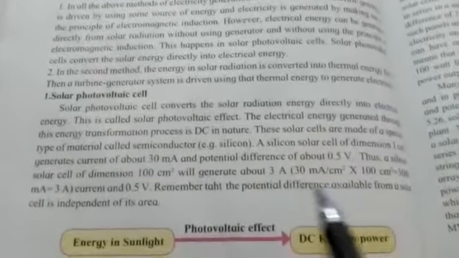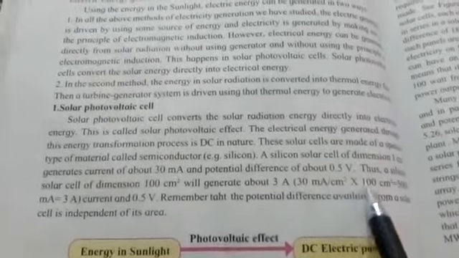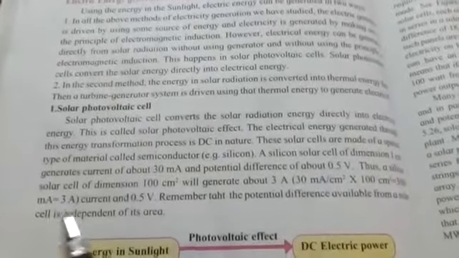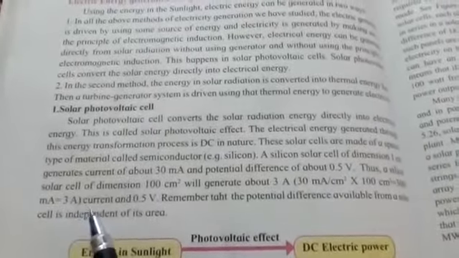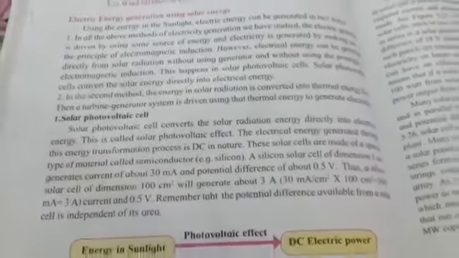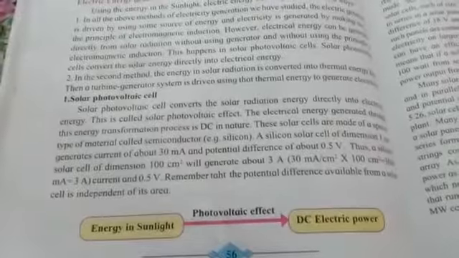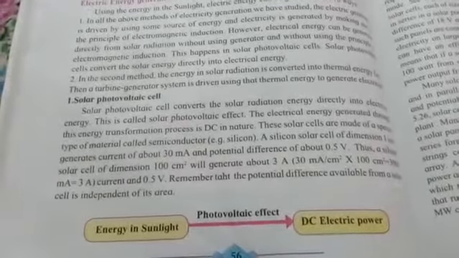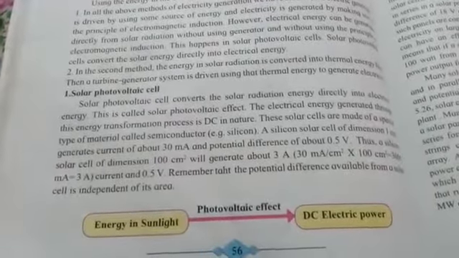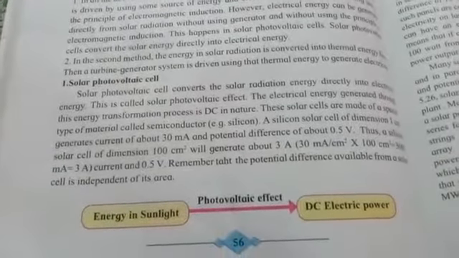and the conversion is given here: 30 milliampere per centimeter square into 100 centimeter square is equal to 3000 milliampere, and that 3000 milliampere is equal to 3 ampere, with a potential difference of 0.5 volt. We have to remember that the potential difference available from a solar cell is independent of its area. So whatever potential difference is created will not depend upon the area of the solar cell.